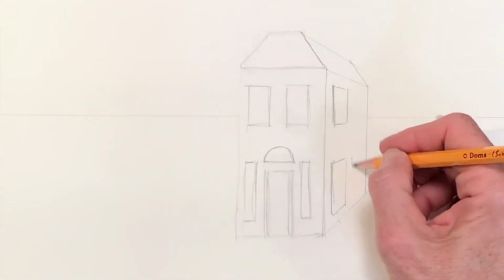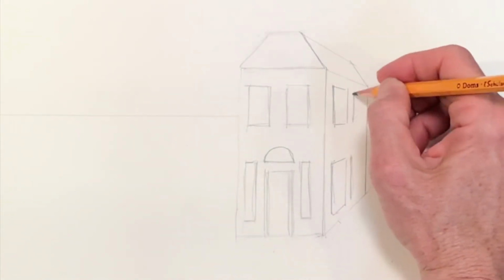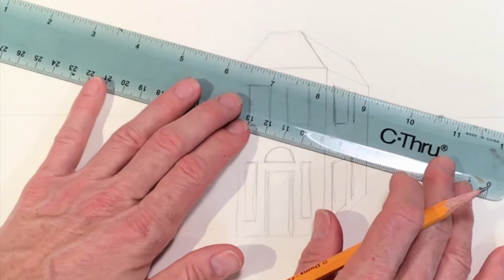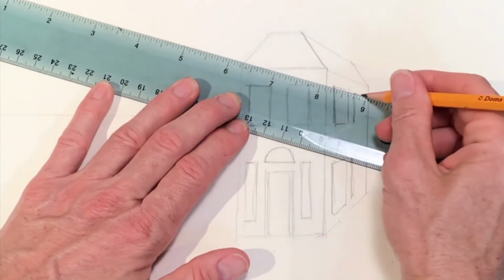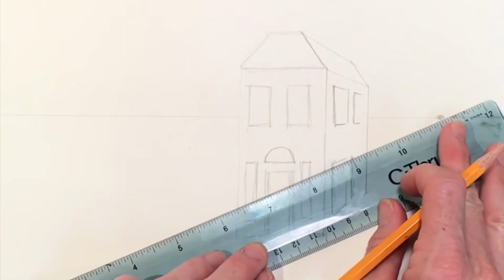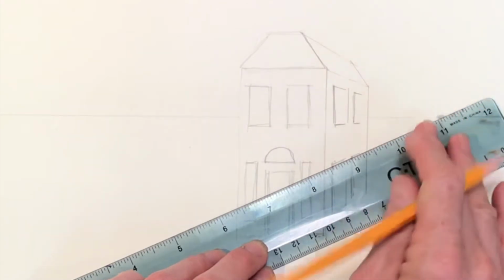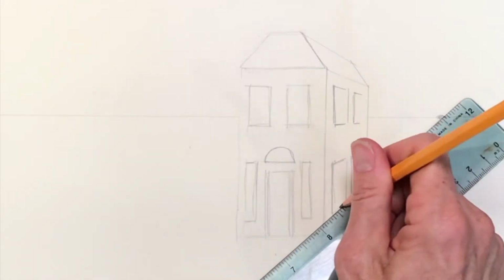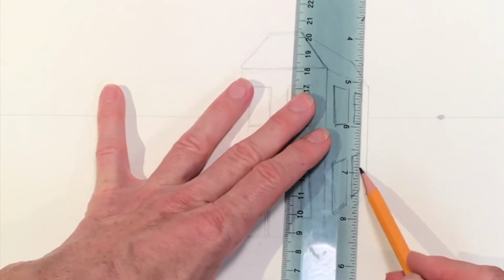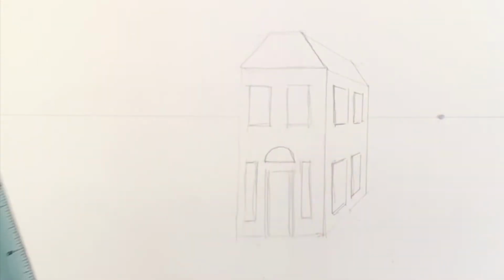So I'm cleaning my lines up a little bit and I'm going to move on to the second set of windows. Use 2 lines to create the height of the window. Make sure those heights match the height of the far side of the windows you just drew, so they'll be smaller than the previous windows. And once again, you use the ruler for the tops and bottoms of the windows to create that diagonal that lines up with the vanishing point. And then you draw 2 more perfectly straight lines to connect those diagonals.